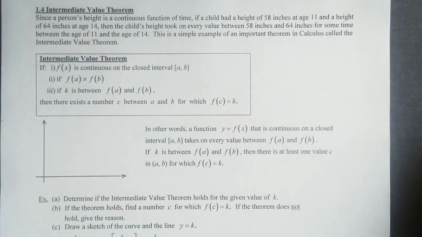The first one is f of x needs to be continuous on the closed interval a to b. After that, if f of a is different from f of b, and there's a k in between f of a and f of b, then there exists a number c in between a and b for which f of c is equal to k.